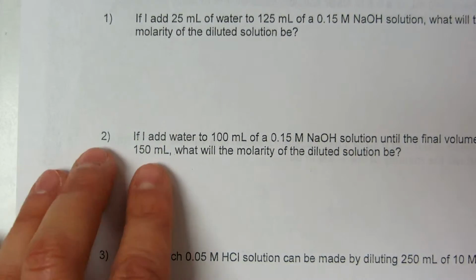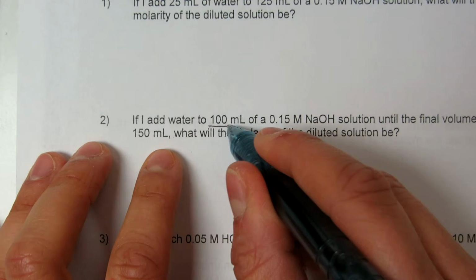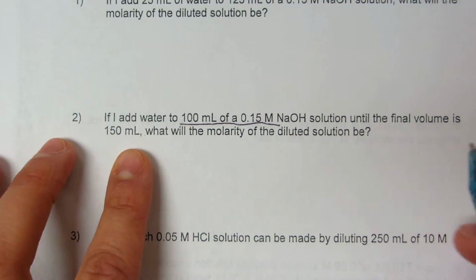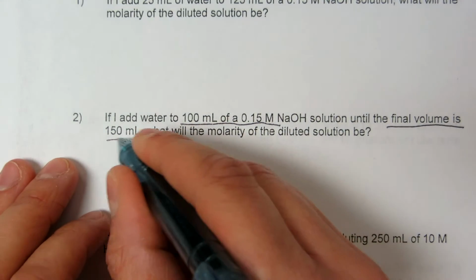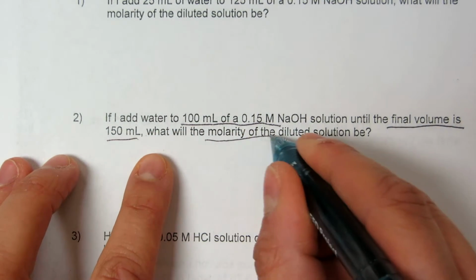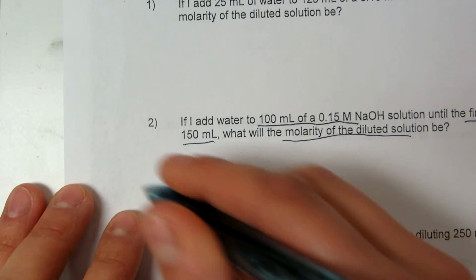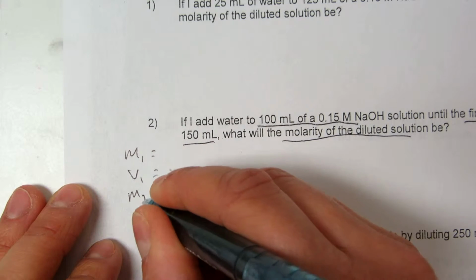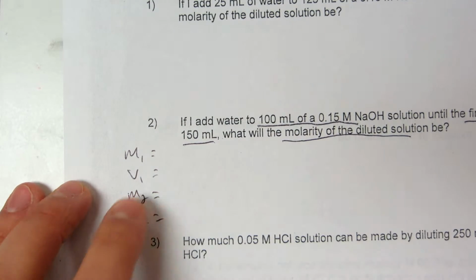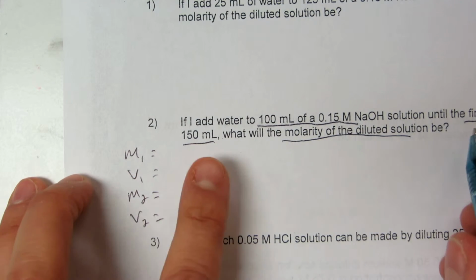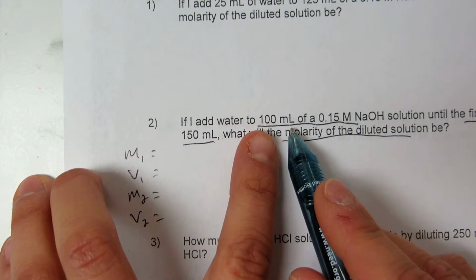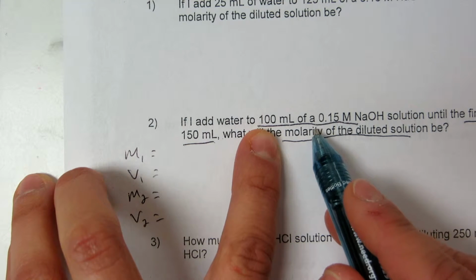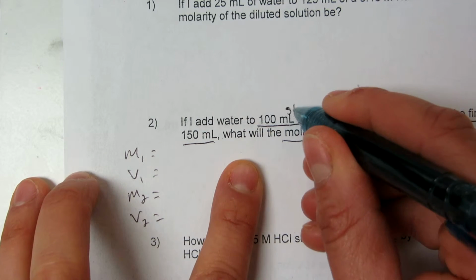Okay. For number 2, it says, if I add water to 100 milliliters of a 0.15 molar sodium hydroxide solution until the final volume is 150 milliliters, what will be the molarity of the diluted solution? Okay, so if we lay out all of our variables here, the 100 milliliters, the 0.15 molar solution, that is going to be your stock solution.